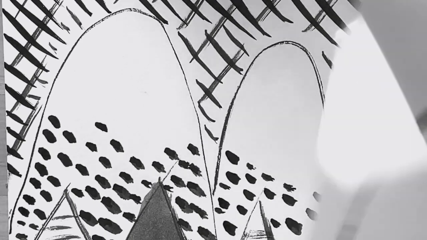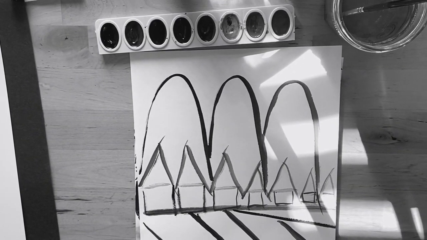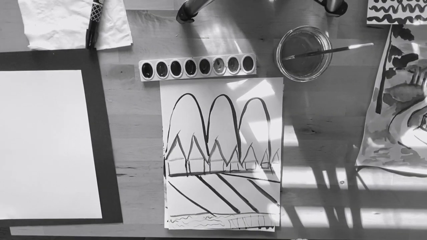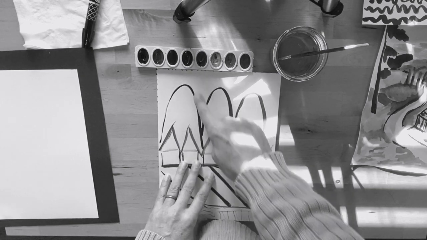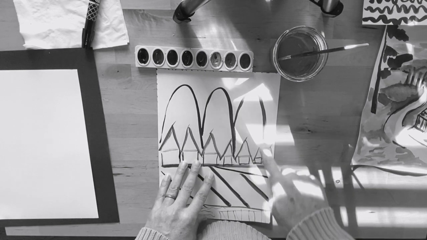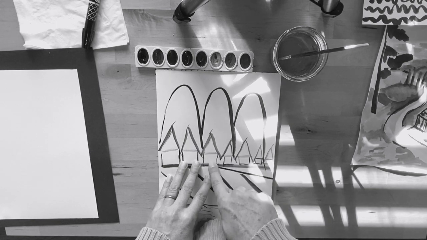We're starting with a really simple drawing, and here it is. So I have round shapes. I have triangles. I have squares.